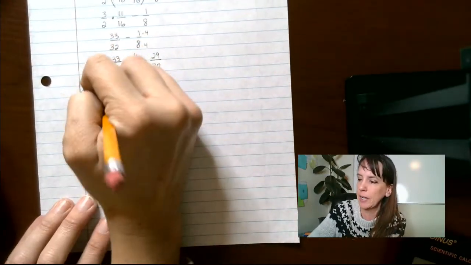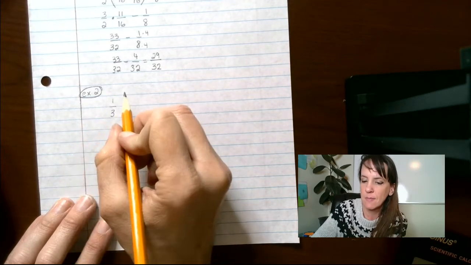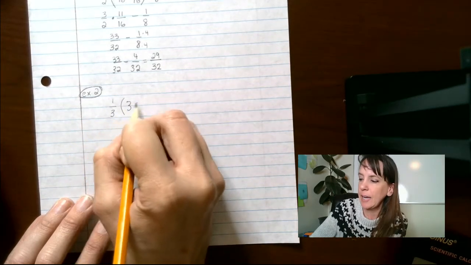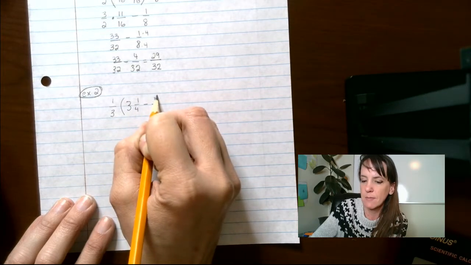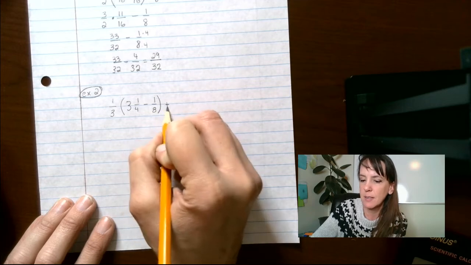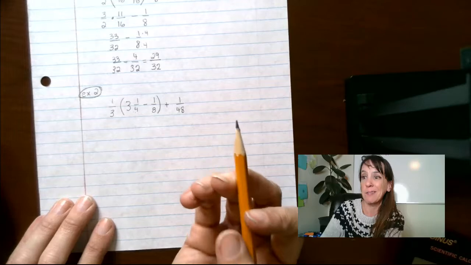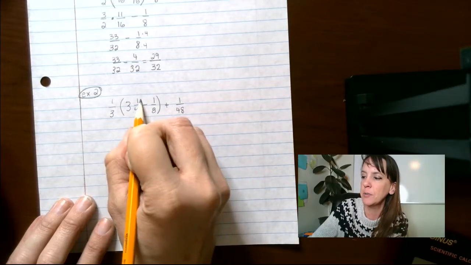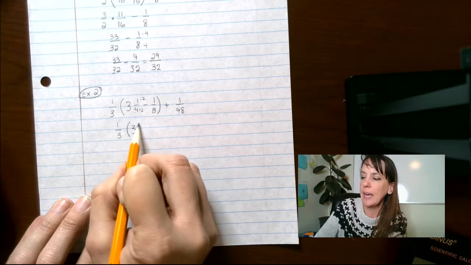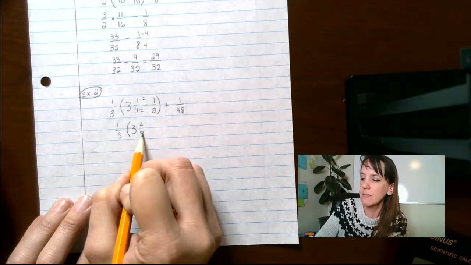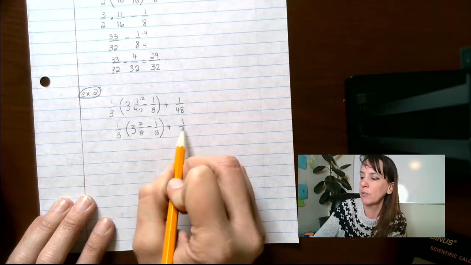Example number 2. We have 1/3, 3 1/4 minus 1/8 plus 1/48. Well, let's deal with just these fraction bits here. Have to have a common denominator, so I'm going to multiply this by 2, this by 2. We're going to bring everything else down. 1/3, 3 2/8 minus 1/8 plus 1/48.